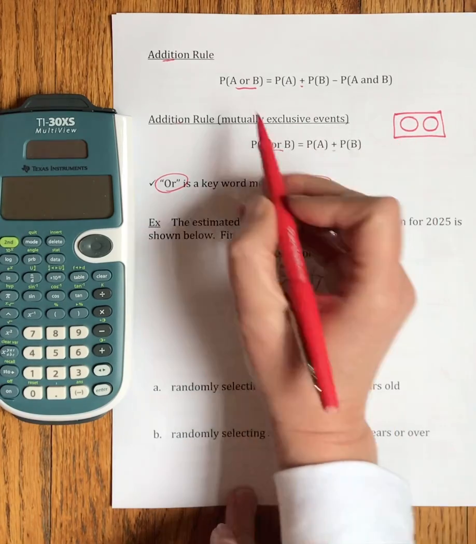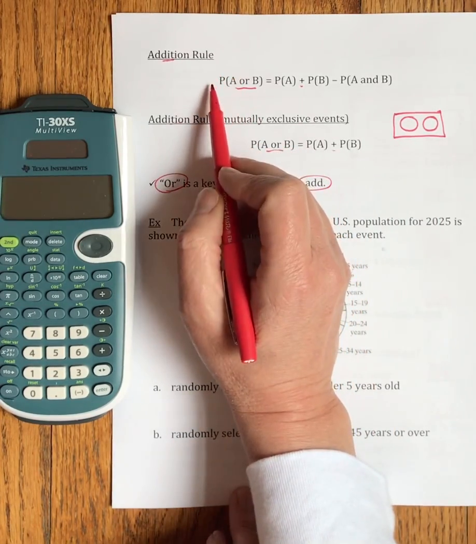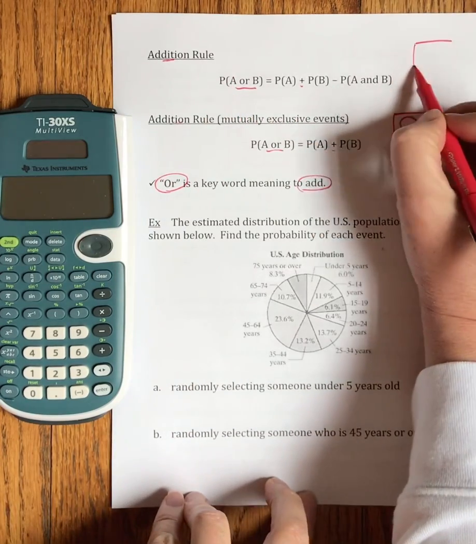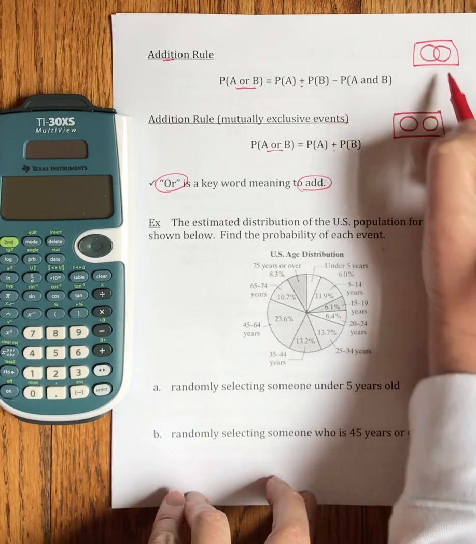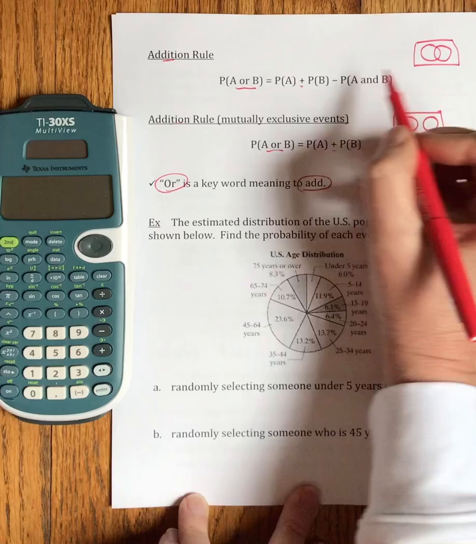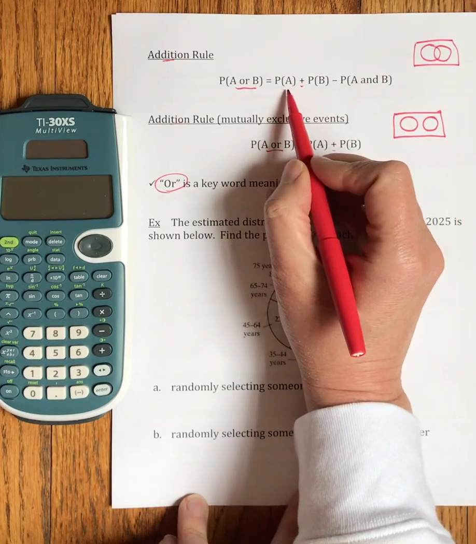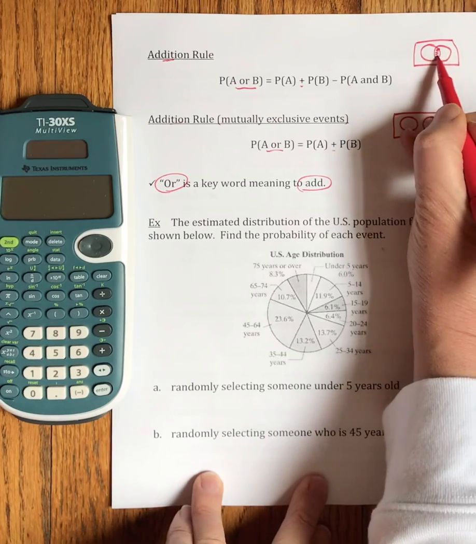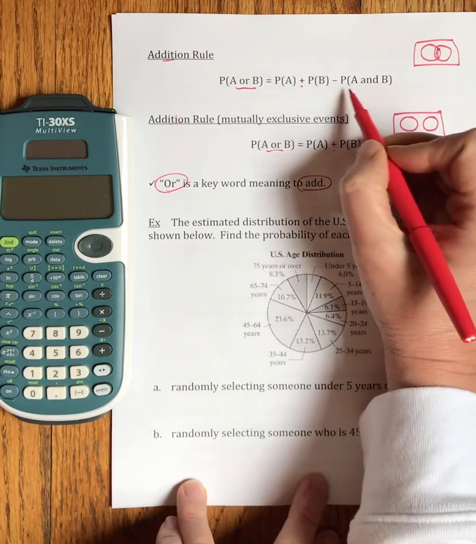On the other hand, if we don't know that the events are mutually exclusive, we have a more general rule that would apply when the groups do overlap or could possibly overlap. And the problem is when we add the probability of event A to the probability of event B, the items that are in both A and B get double counted.